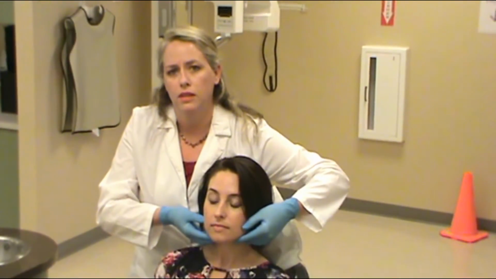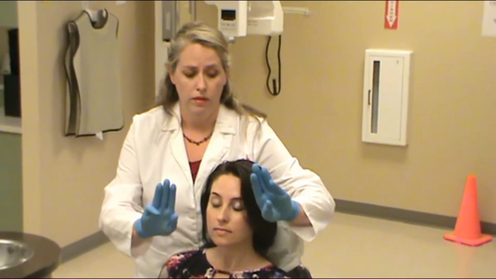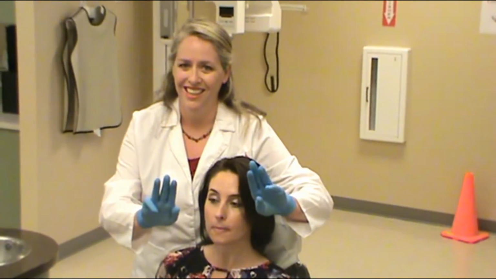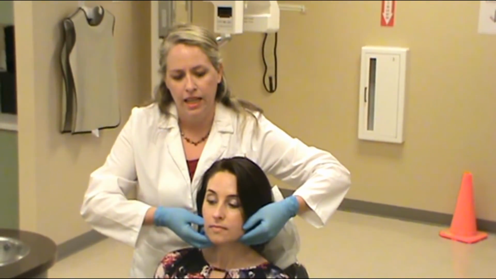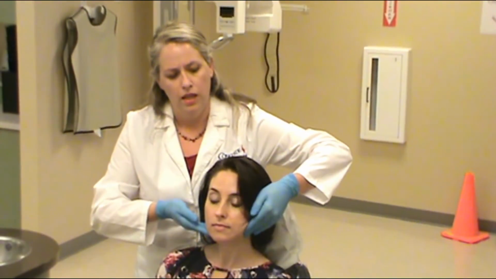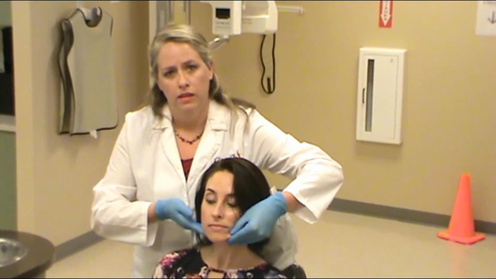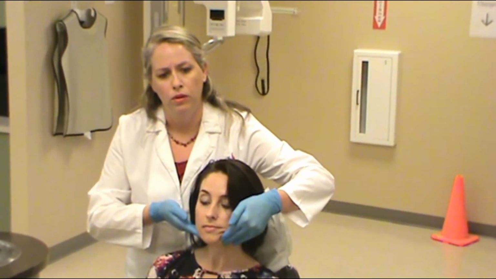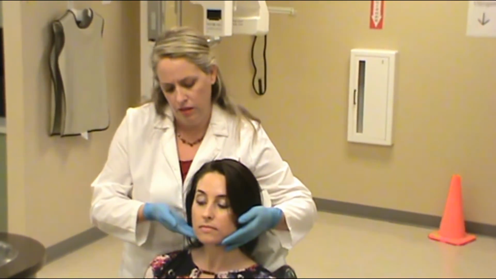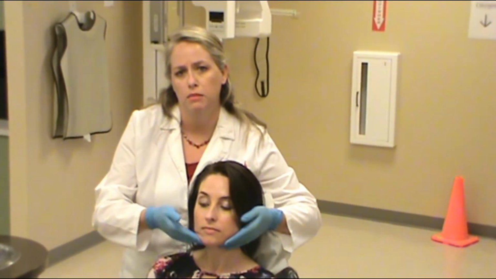So what we're going to do for the submandibular is I use about 3 fingers, minus the pinky, on each hand, and I'm going to apply pressure underneath her jawline, and I'm going to roll up and over. Doing the left side right now, up and over the jawline. Again with the right side, up and over for the submandibulars.